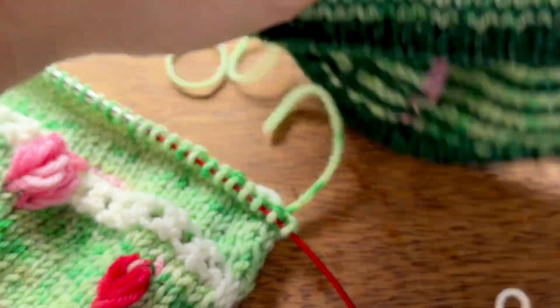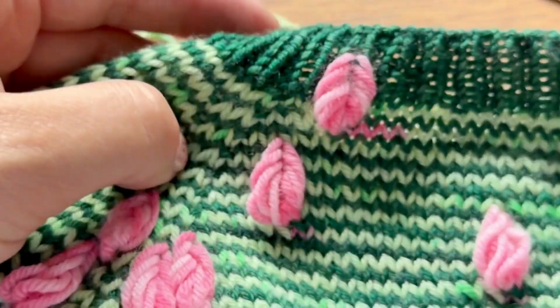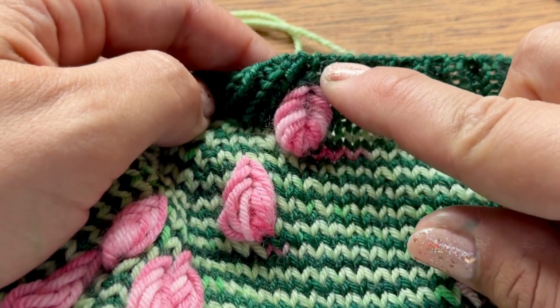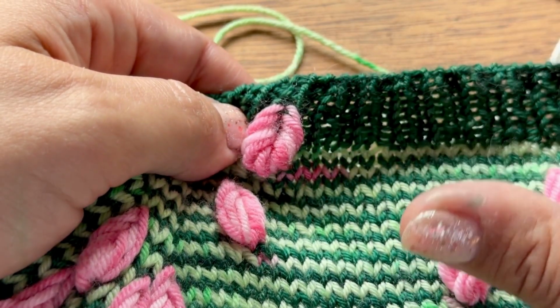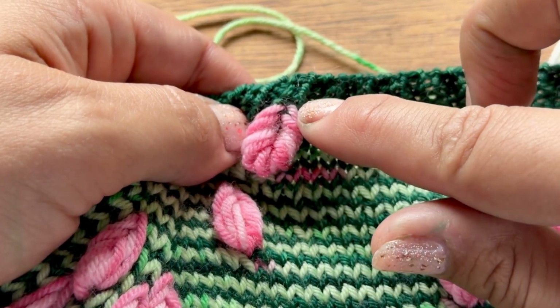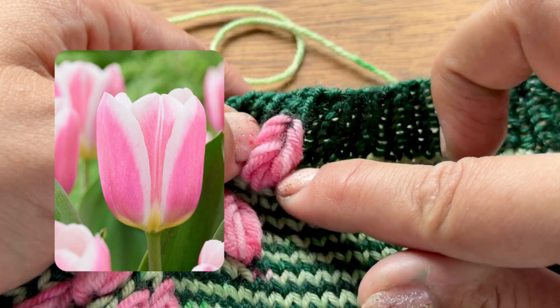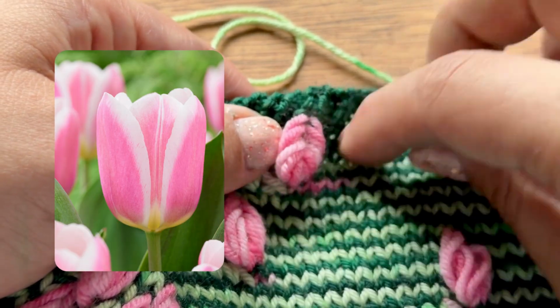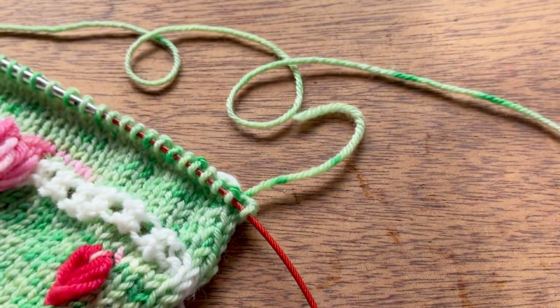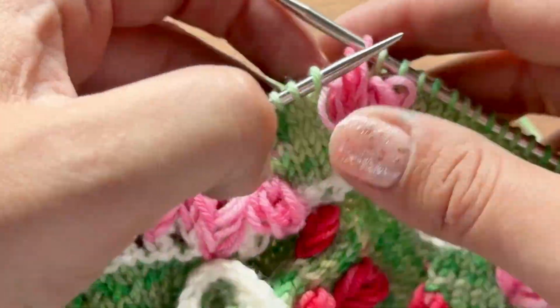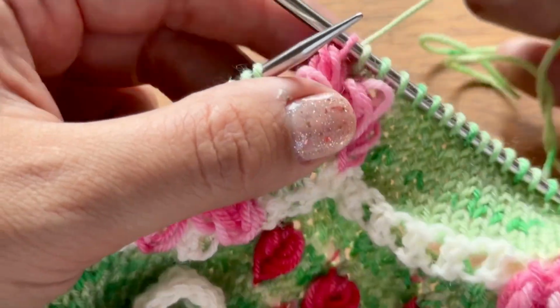I'll show you. I did one on the yoke. Look, this one is much neater, which is all right. I mean, there's tulips that are looking like this, much more sleek, if you wish. So you decide. You can do a sleek tulip or a ruffled one. And I like my tulips ruffled, so yeah. I'm happy with this one.